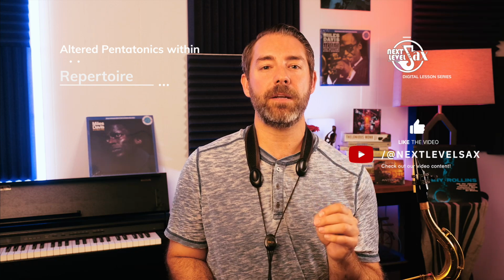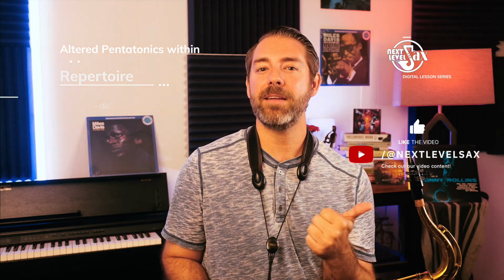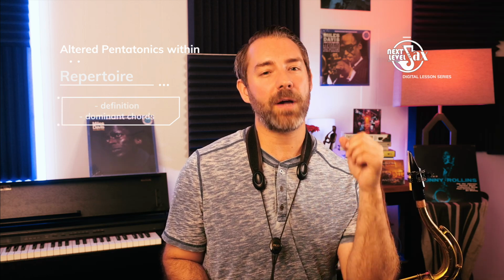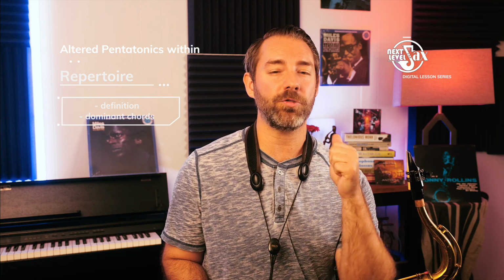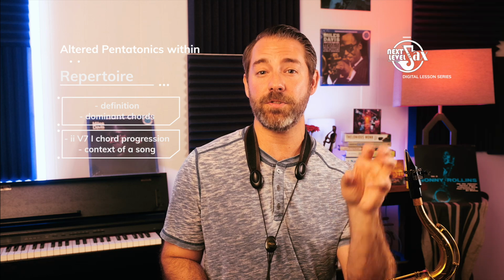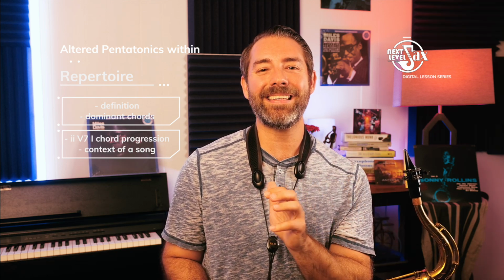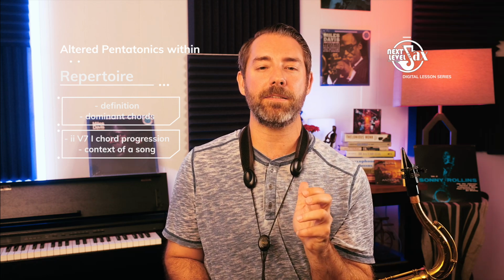All right, let's jump into application of the altered pentatonics in the context of the jazz repertoire. We've got it defined as to what an altered pentatonic is. We've got it over dominant chord vamps where we can really stretch out and explore and try new things. And then we've got it in a more controlled circumstance, which is our 2-5-1 progression.